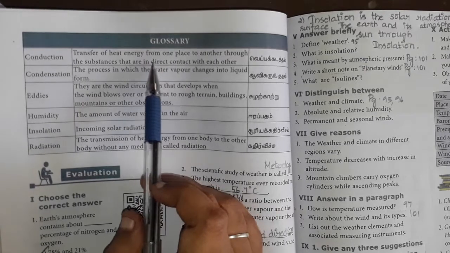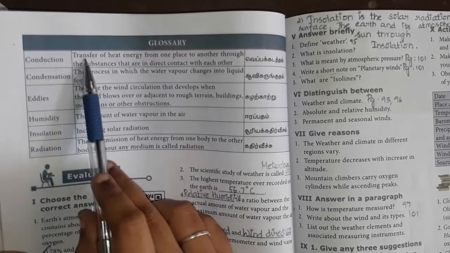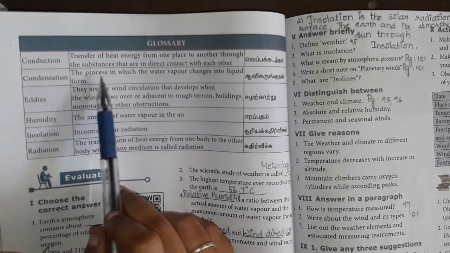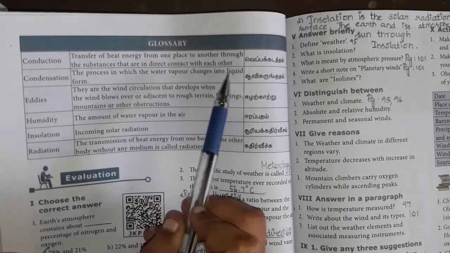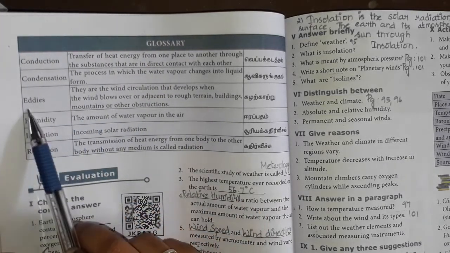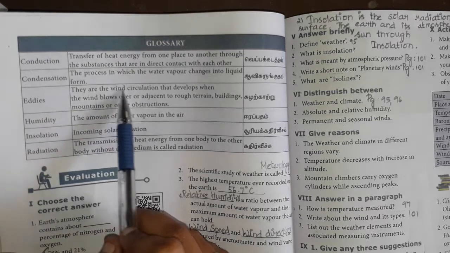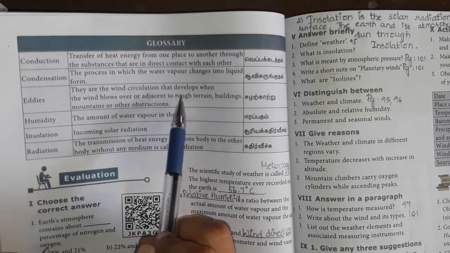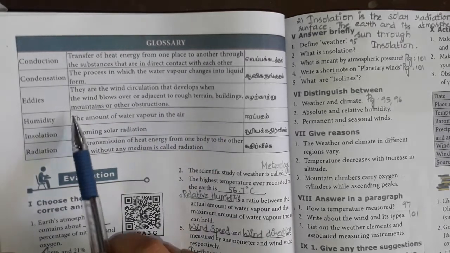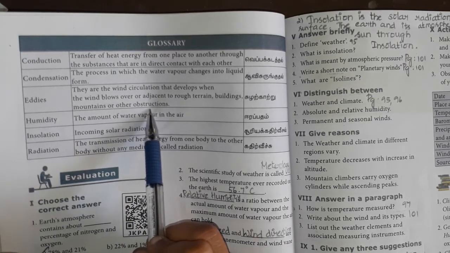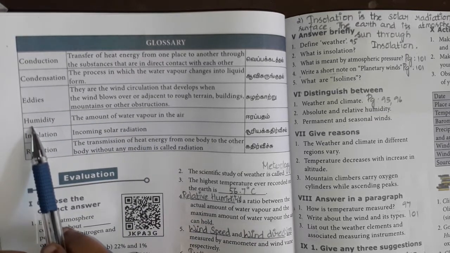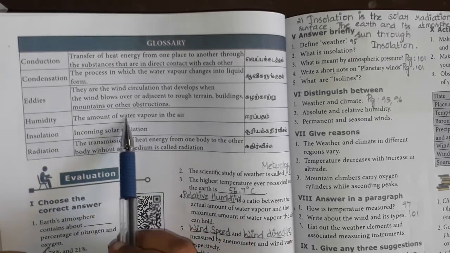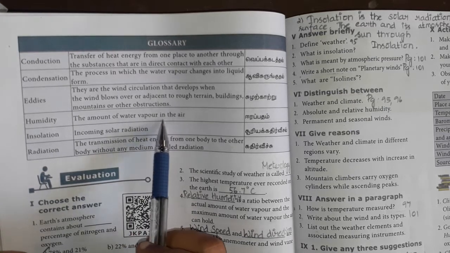Glossary. Conduction: transfer of heat energy from one place to another. Condensation: the process in which water vapor changes into liquid form. Eddies: wind circulation that develops when the wind blows over or adjacent to rough terrain, buildings, mountains or other obstructions. Humidity: the amount of water vapor in the air.